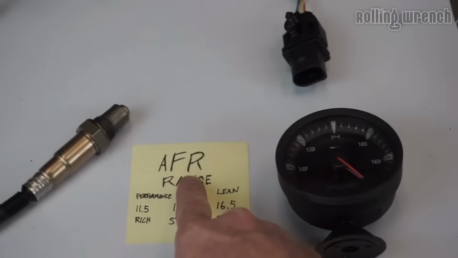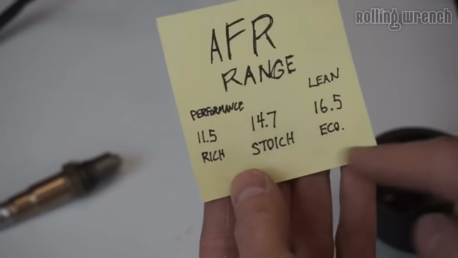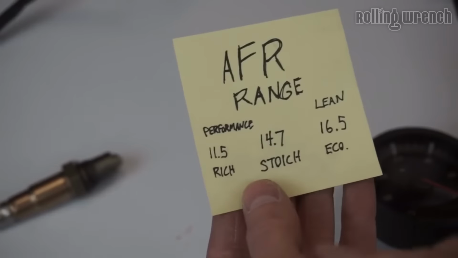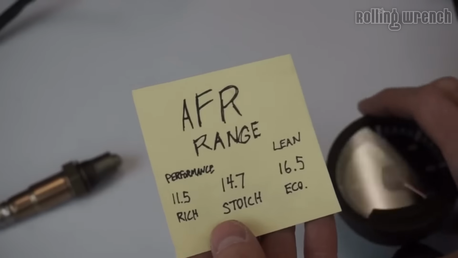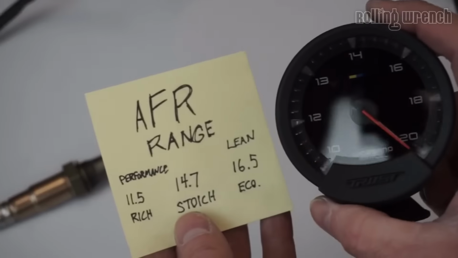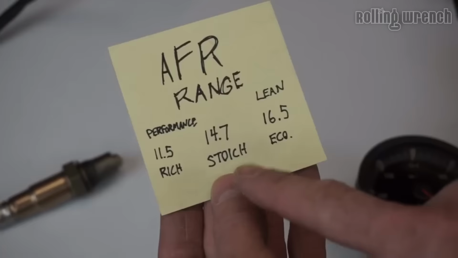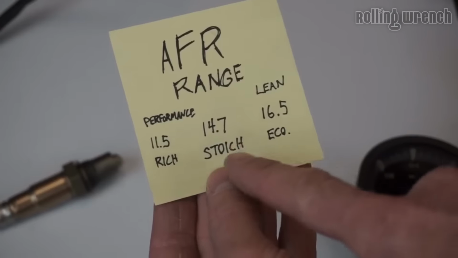Let's talk about AFR ranges. AFR means air-fuel ratio. This is your operating range for running. So as your bike is running, this gauge is going to show a number. Stoich is chemically ideal.